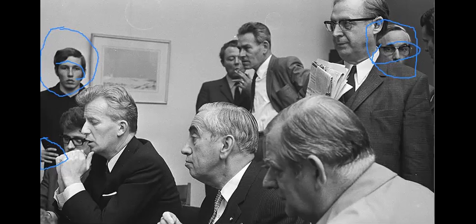Let's see. This older gentleman here, I know he's older because of his salt and pepper hair with this tinge of white up there at the very top.